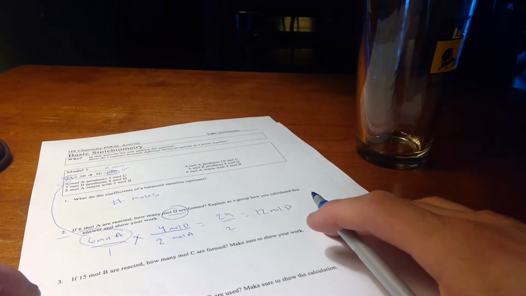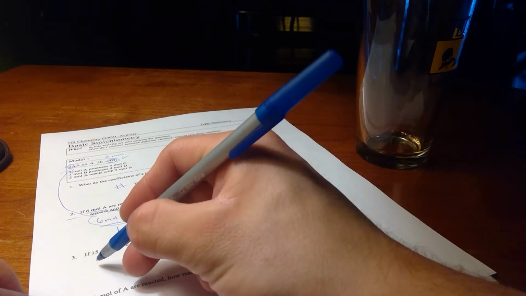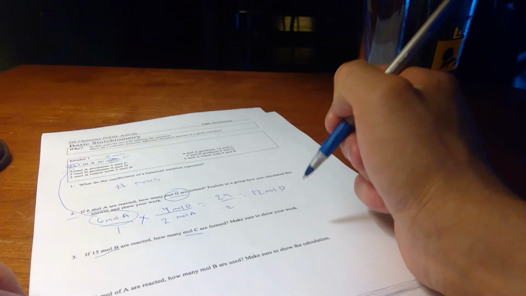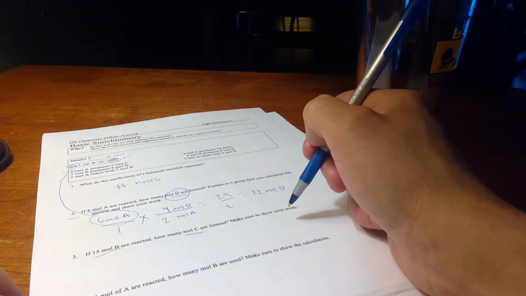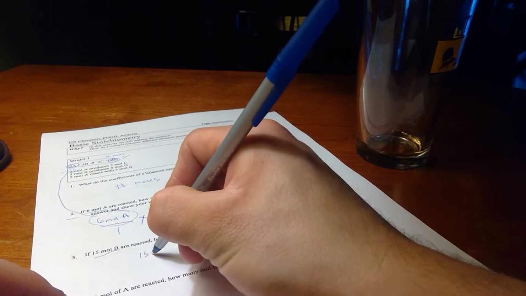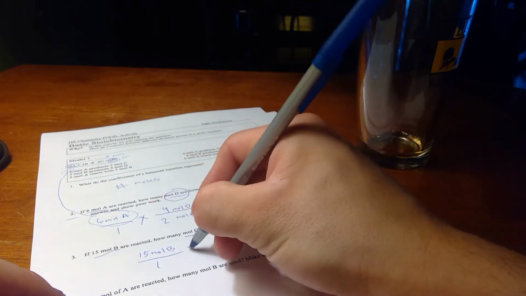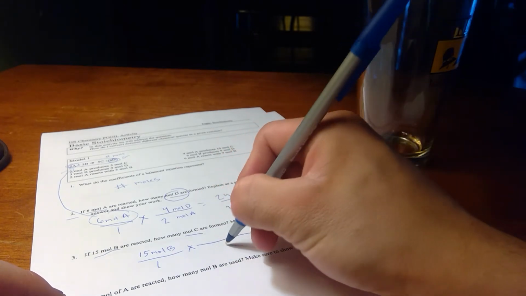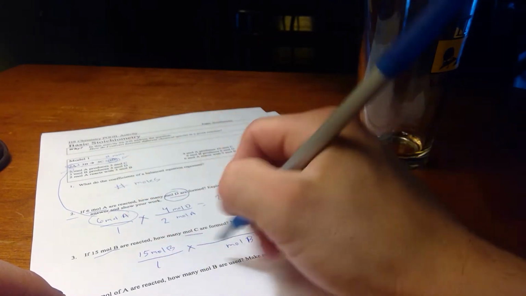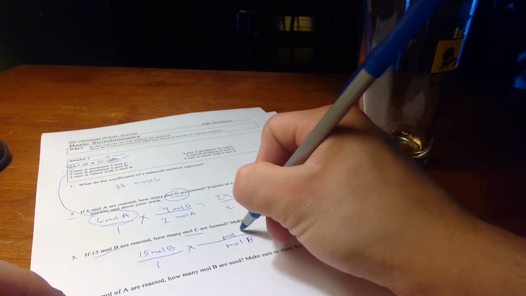Let's move on to the next problem set. If I have 15 moles of B, how many moles of C are formed? So let's do a quick example once more. We have 15 moles of B. Remember, you always start with what you have. That's going to get annoying, I know, I'm sorry. If you have moles of B up there, you need moles of B down here because you want to cancel these off and you want to get to moles of C.